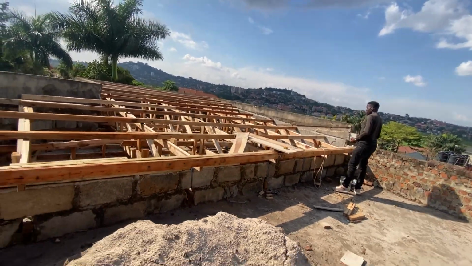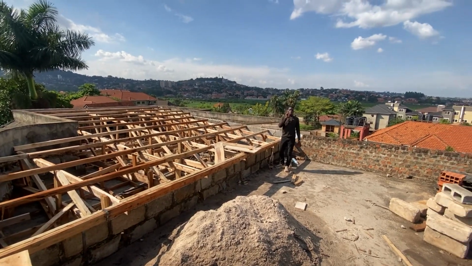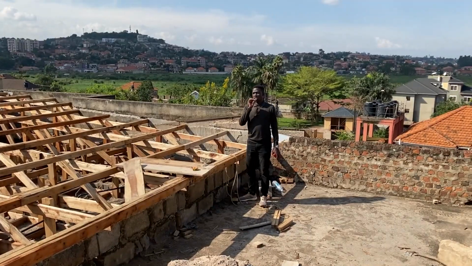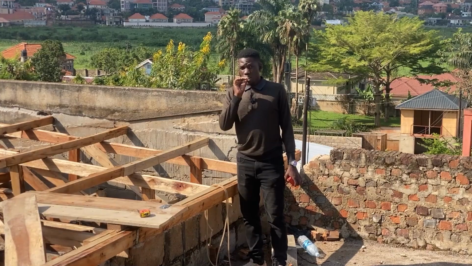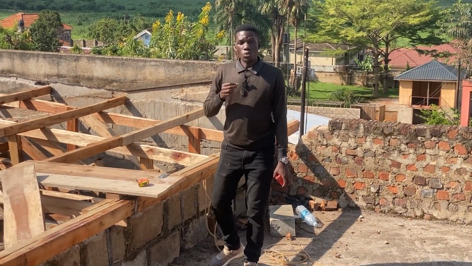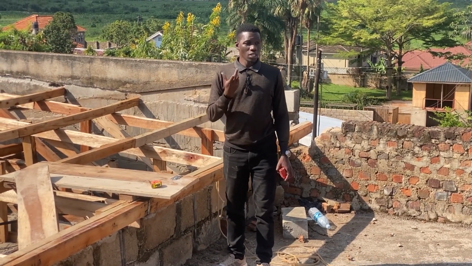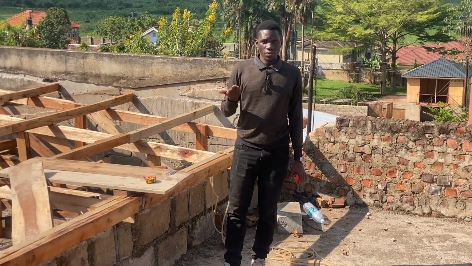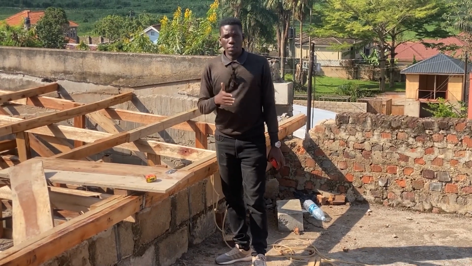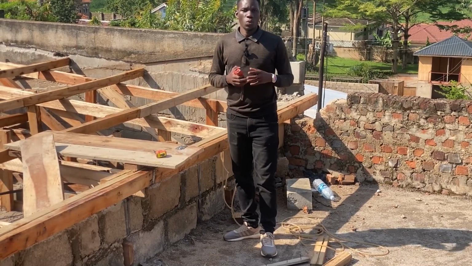I've talked about flat roofs before in my videos, and it is very important that you have the right people to do a flat roof for you, because when you're doing a flat roof, there are certain things that you need to put into consideration, which I explained in my previous video. Flat roofs are not bad, but it might depend on the workmanship of who has done it.